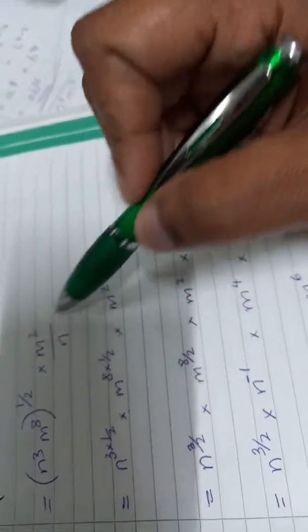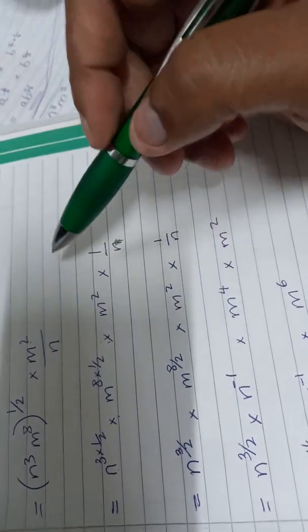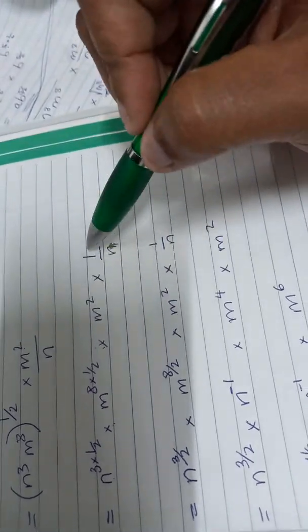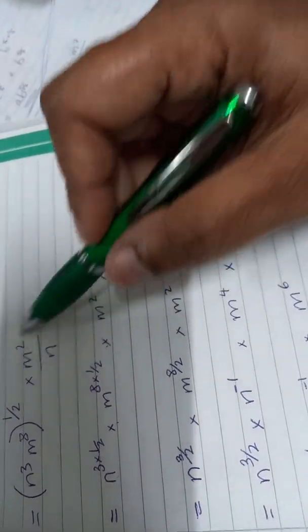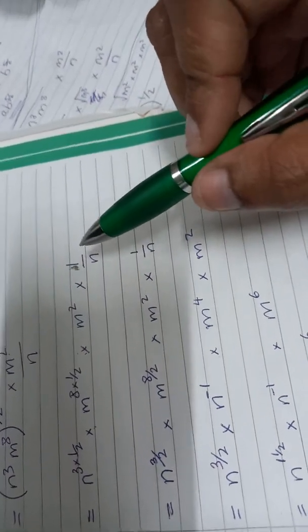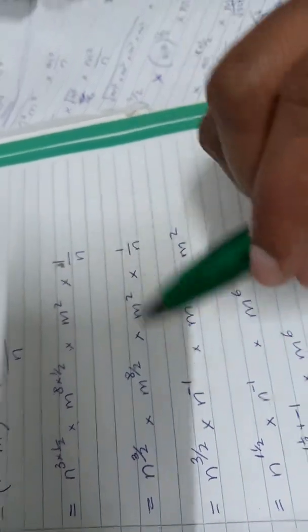times m squared, and I just separated this n just so that it's really clear. So I'm expanding it further. I'm saying m squared times 1 over n. So I separated these two so that we can organize it better and put all the n's on one side and the m's on the other side.